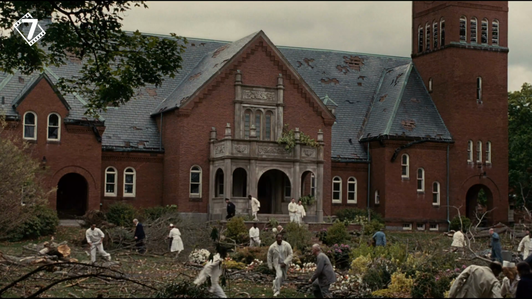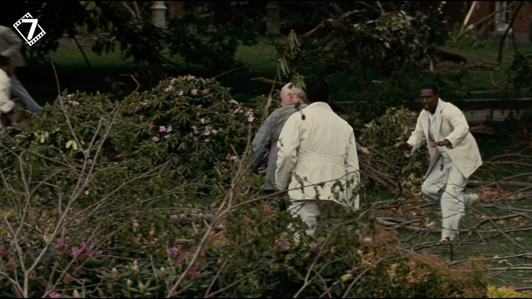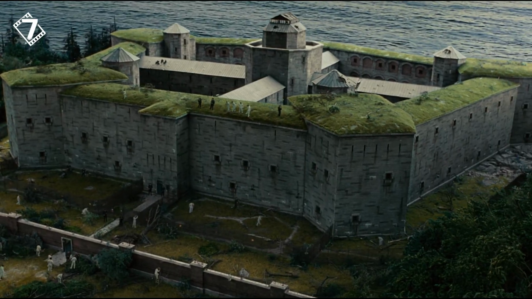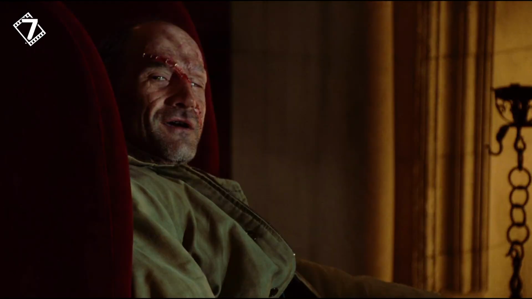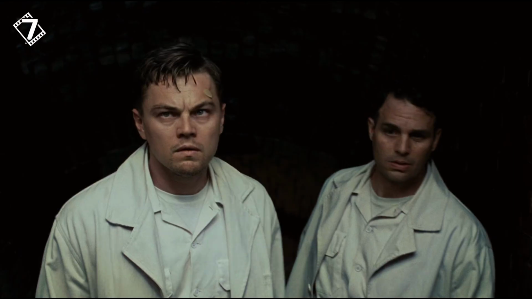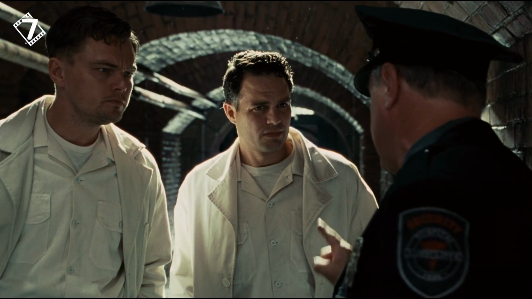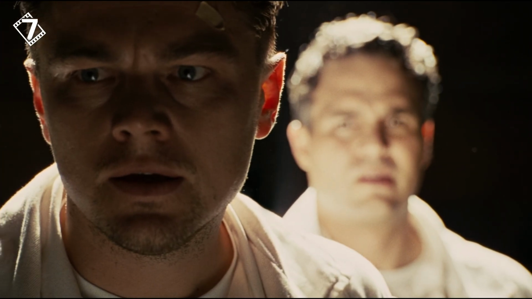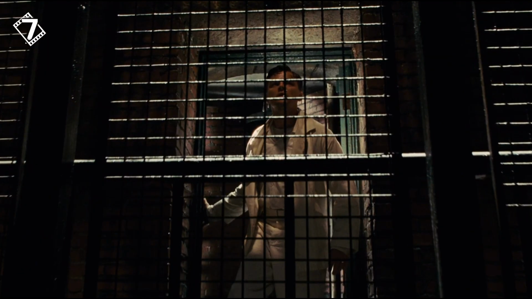Outside, chaos has erupted. Patients are screaming, guards are running. In the confusion, Teddy and Chuck sneak into Ward C, hoping to find Andrew Lettuce. Inside Ward C, the atmosphere is dark and suffocating. They meet an officer who says several prisoners escaped during the storm. As Teddy moves through the corridor, he suddenly hears whispers. Someone calling the name Lettuce.